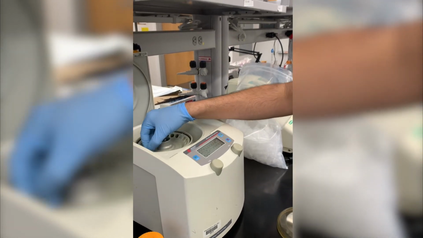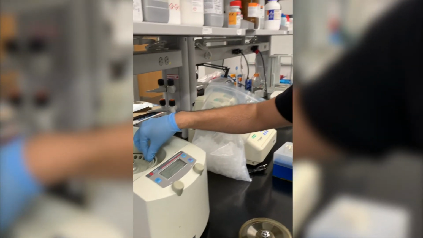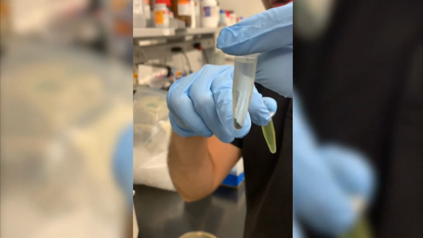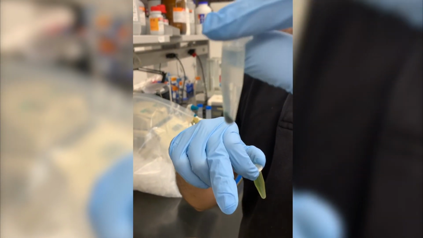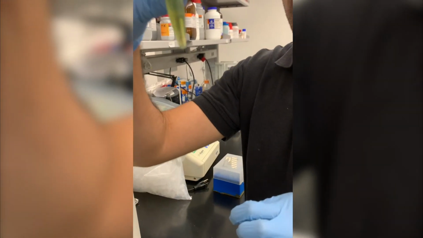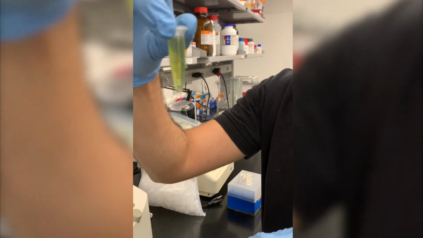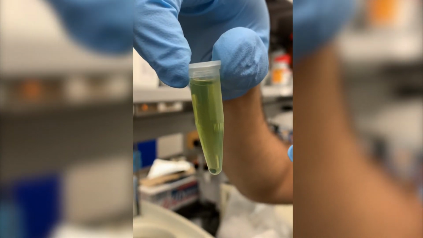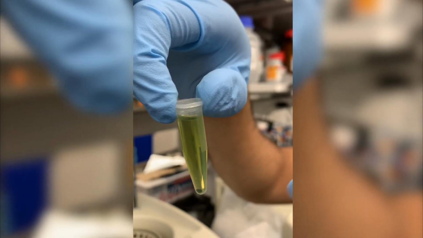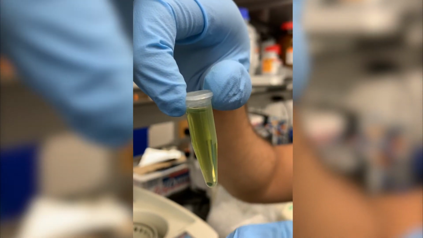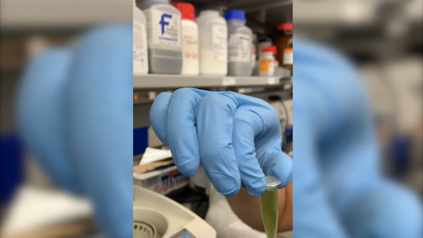So after the time is over, you can see that now the pellet with biomass is at the bottom, and then here we have the liquid. This is the sample that wasn't treated with the sonic waves, and this is the one after the sonication. As you can see, we have some biomass at the bottom and we have this colorful liquid. This is an indicator that we have broken the cells open, and this liquid has some of the cellular contents that were released during the sonication process.